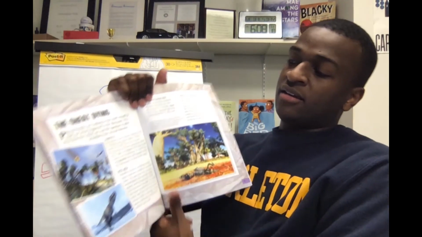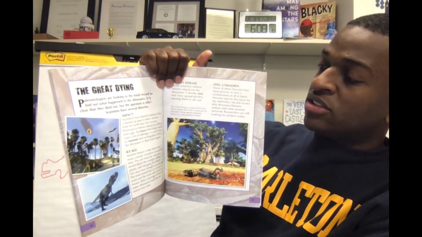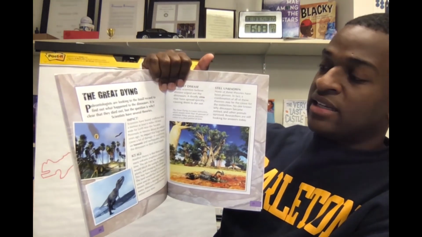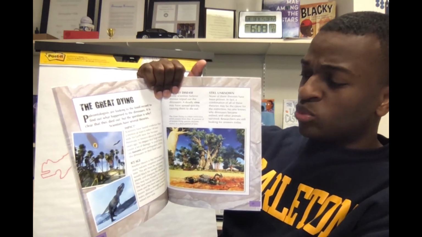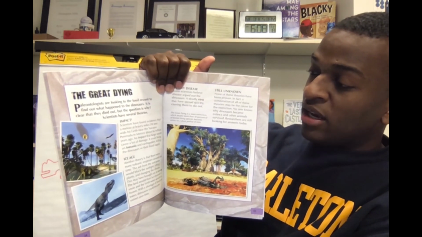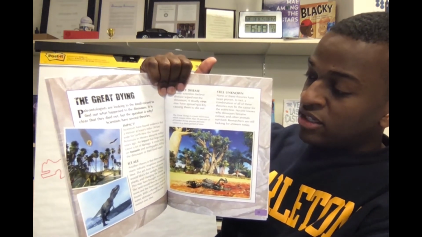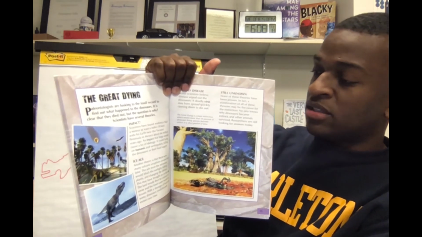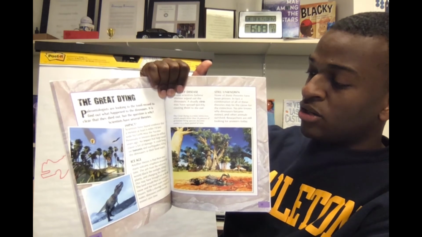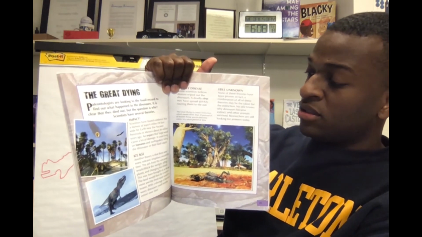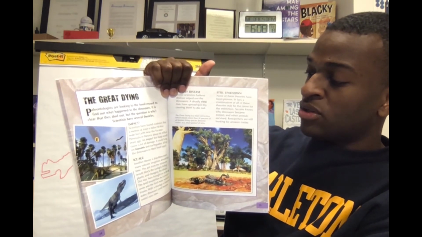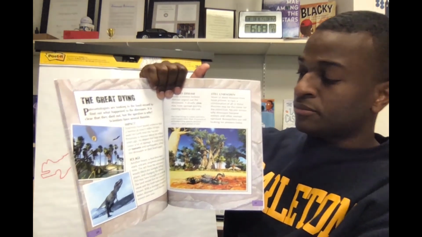The Great Dying. Paleontologists look at the fossil record to find out what happened to dinosaurs. It is clear that they died out. But the question is why? Impact. Scientists have found that a meteor at least 6 miles wide hit Earth near the Yucatan Peninsula in Mexico about 66 million years ago. An impact that large would have caused a lot of damage. It could bring about tsunamis and earthquakes, killing the dinosaurs or their food supply.